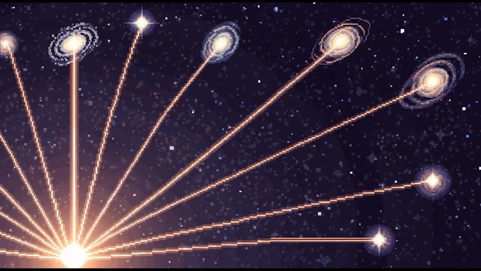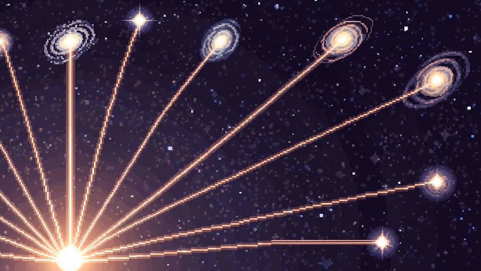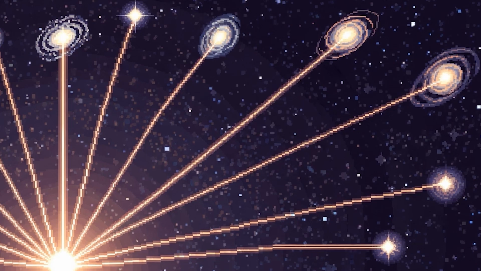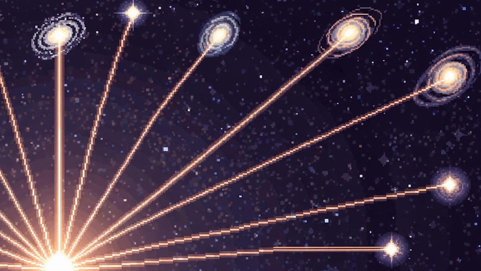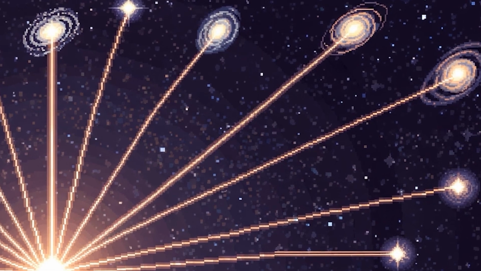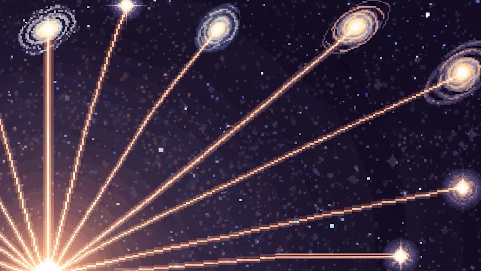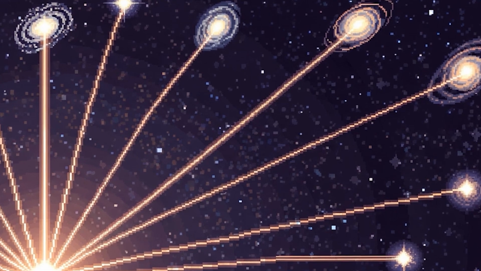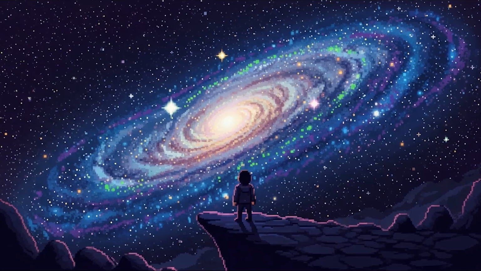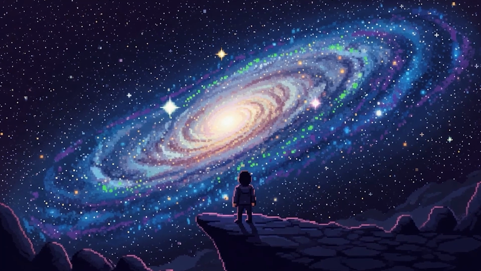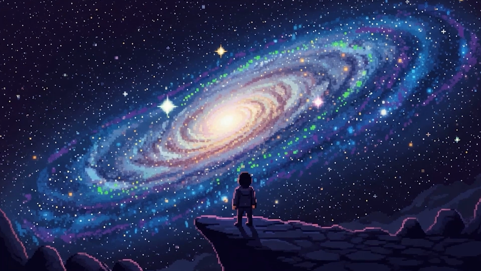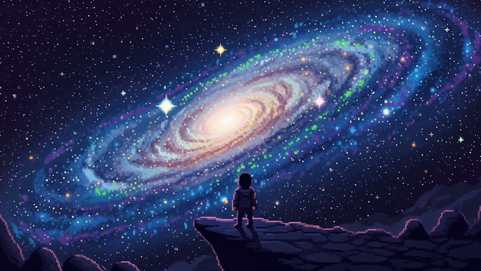Following Kepler's extraordinary success, the Transiting Exoplanet Survey Satellite, or TESS, launched in 2018, took up the mantle, surveying nearly the entire sky for transiting planets around bright, nearby stars. TESS's wider field of view focuses on stars closer to us, making them more amenable to follow-up observations by ground-based telescopes and the James Webb Space Telescope for atmospheric characterization. This continuous, dedicated effort has transformed exoplanet hunting from a speculative endeavor into a robust and prolific field of astronomical research, revealing a universe far richer in planets.